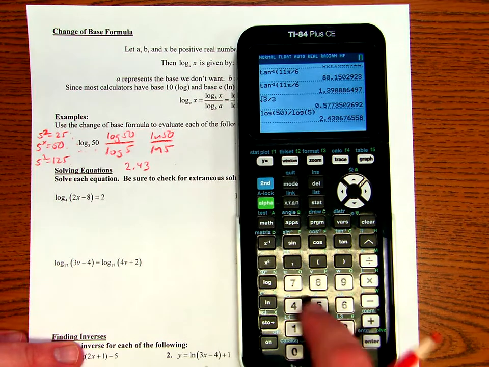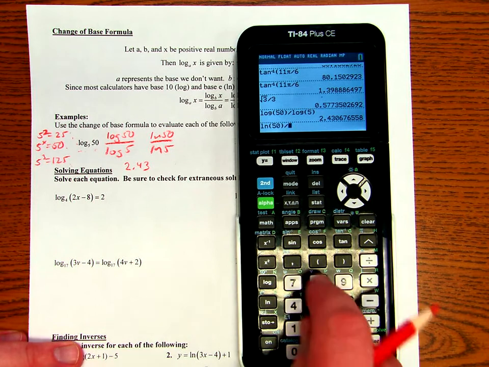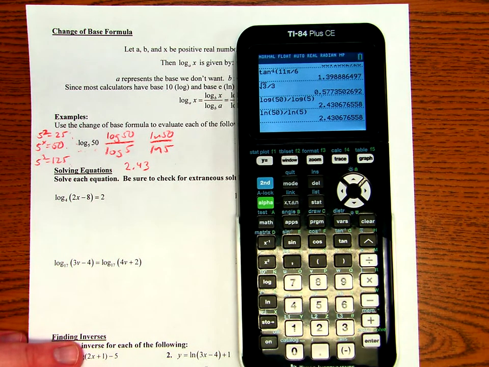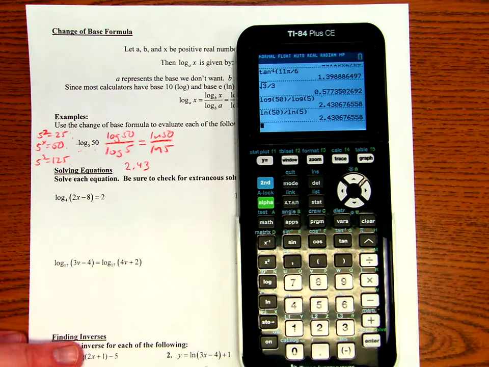Or if we did base e, we could do natural log of 50 divided by natural log of 5. Same 2.43 number. It doesn't matter what base we convert it to, you're allowed to convert it to anything. Just that if you were going to use a traditional, not very advanced calculator, you would want to go base 10 or base e.